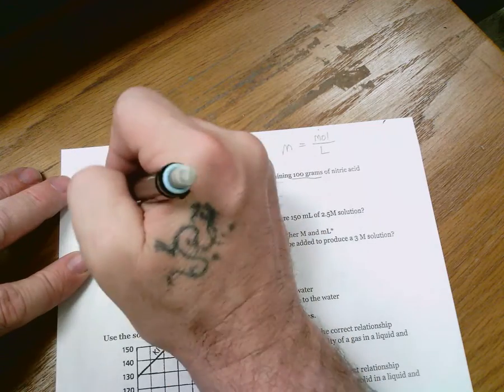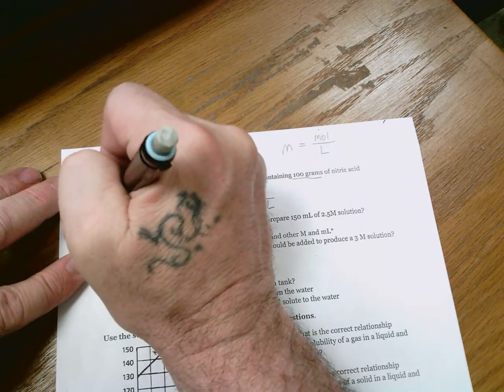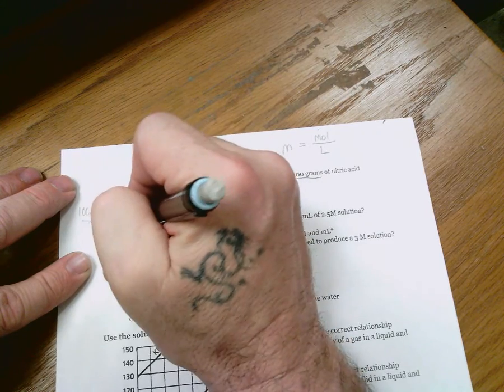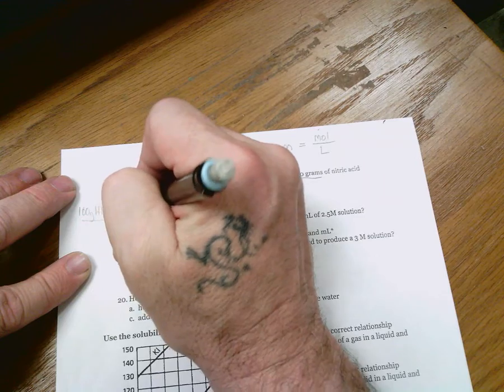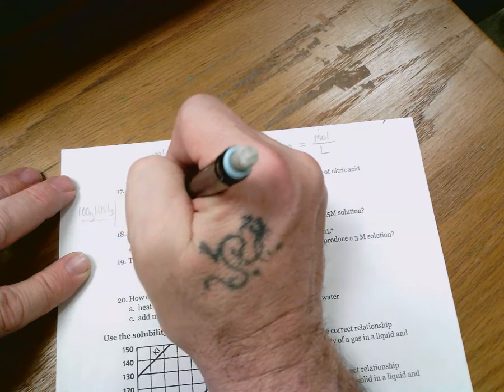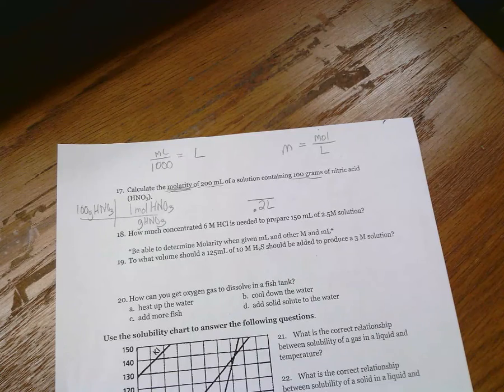So let's do that. 100 grams HNO3, 1 mole HNO3. All right, 3 times 16 is 48, plus 14, plus 1. That is 63 grams per mole.